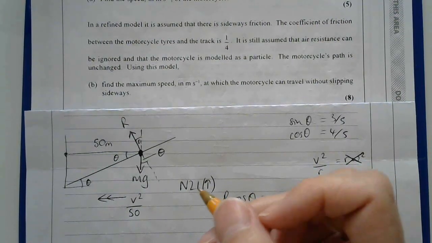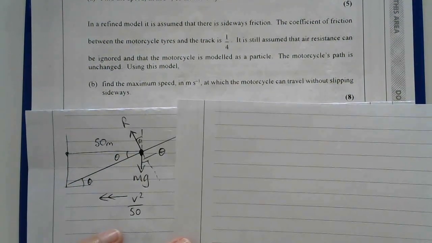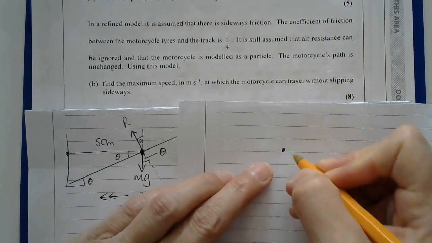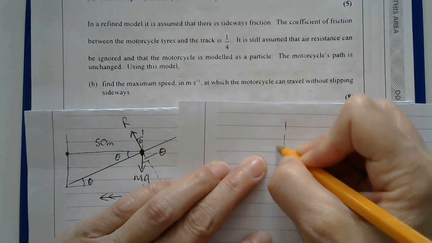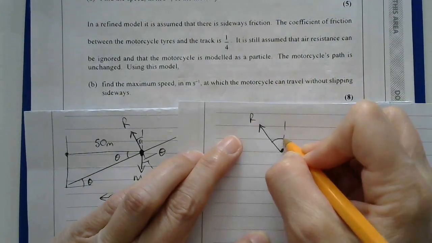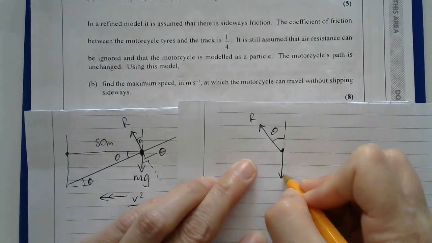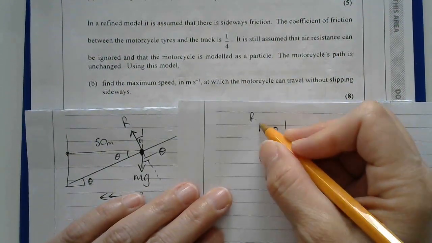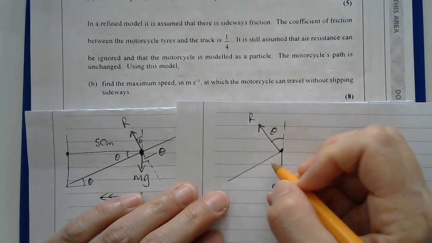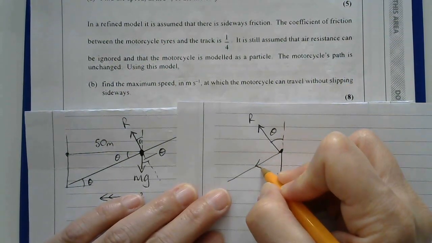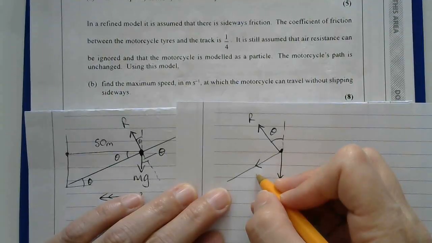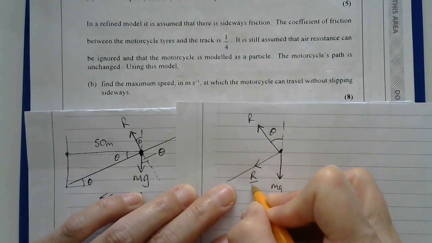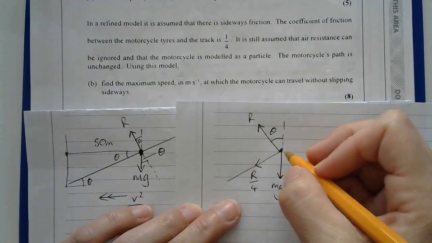So I could draw a new diagram. I've got the vertical up, I've got R at an angle of theta to that, I've got mg straight down, and along the slope, perpendicular to where R is, I have friction acting, which will be mu R. Mu is 1/4, so I've got 1/4 of R acting in this direction.